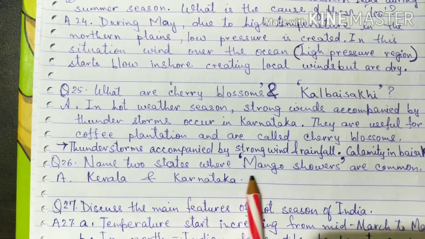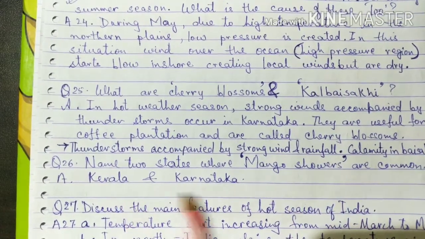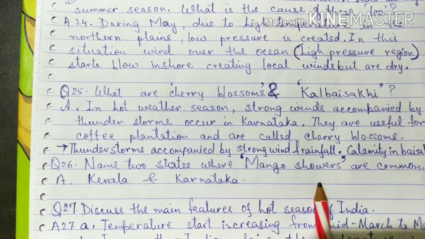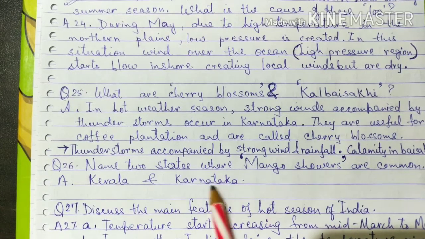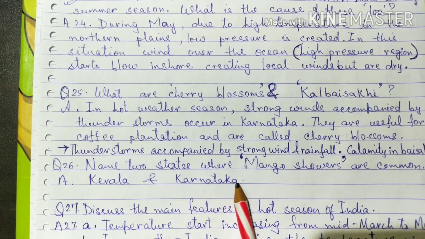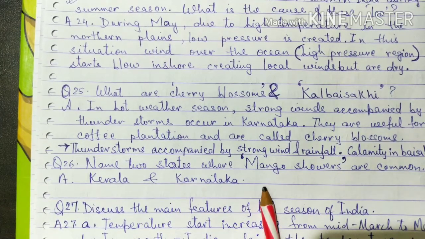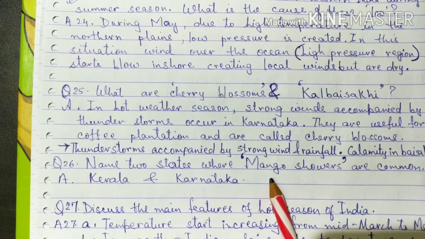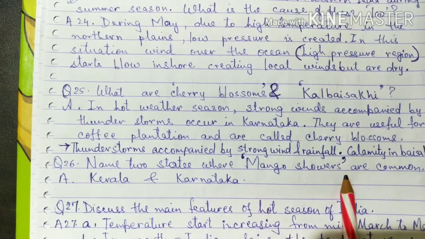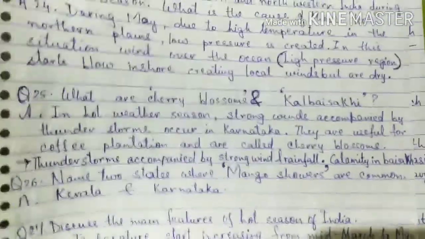Name 2 states where mango showers are common. The 2 states are Kerala and Karnataka. Why are they called mango showers? Because in the months of April and May, these winds help in ripening of mango in Kerala and Karnataka. When these fruits ripen, they fall down. A lot of mangoes fall, so they are called mango showers. That is in the states of Kerala and Karnataka.